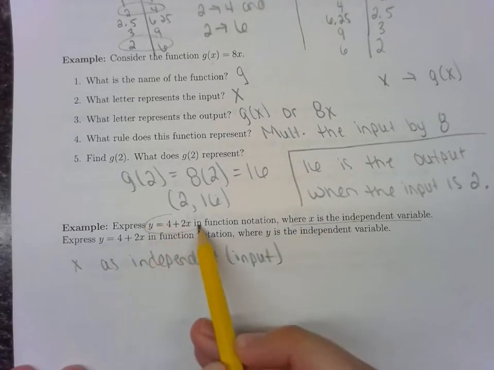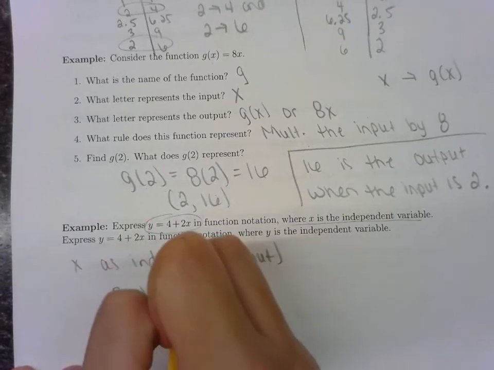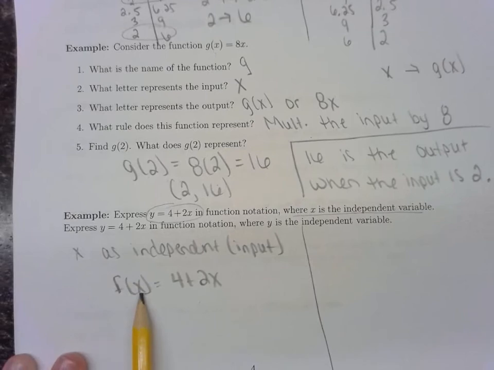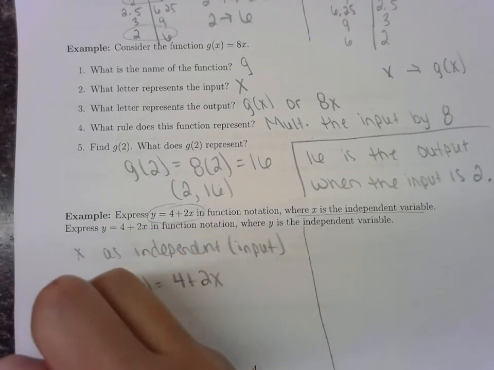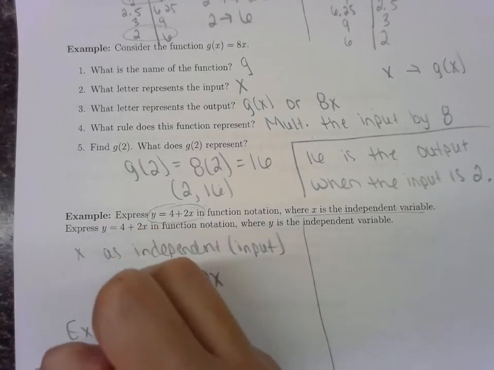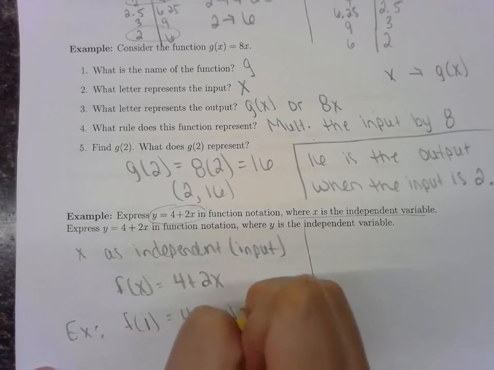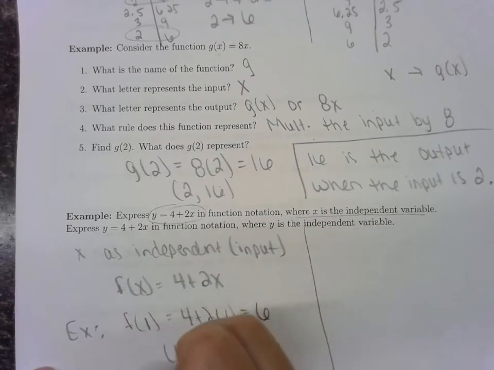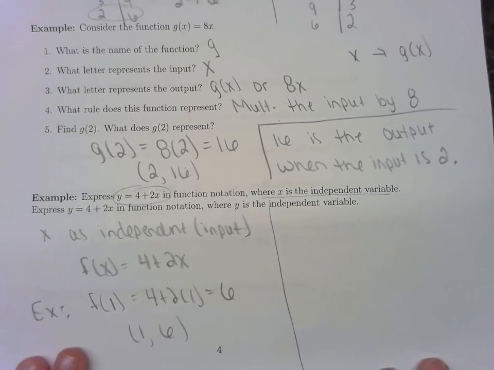We want this in function notation. So instead of y equals 4 plus 2x, let's just name it f of x equals 4 plus 2x. Let's check to make sure this is correct. x here is the input, and the whole function is in terms of x. So we could choose some input, for example f of 1. We'd input 1. This would be 4 plus 2 times 1, which is 6. So our ordered pair would be 1, 6 here. That was just an example, not part of the problem.